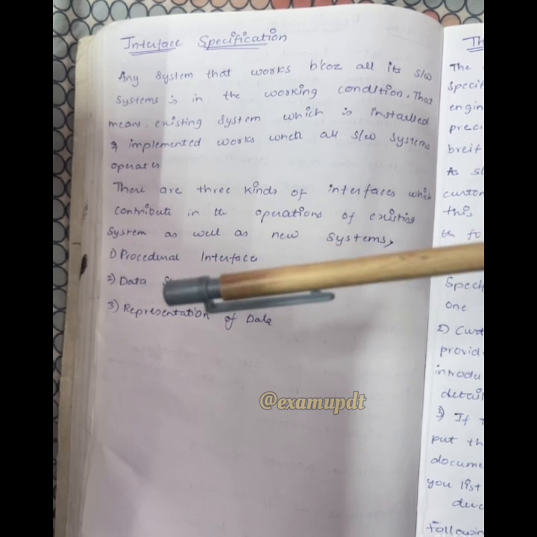So the specification for this interface must be included in the requirement document. So the specifications which are related to the interfaces must be included in the requirements documents. And the existing system interfaces need precise specification, and implementing the new system is easier with these interfaces.